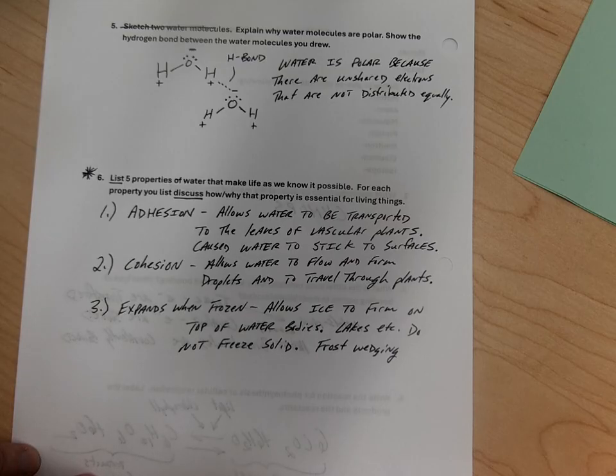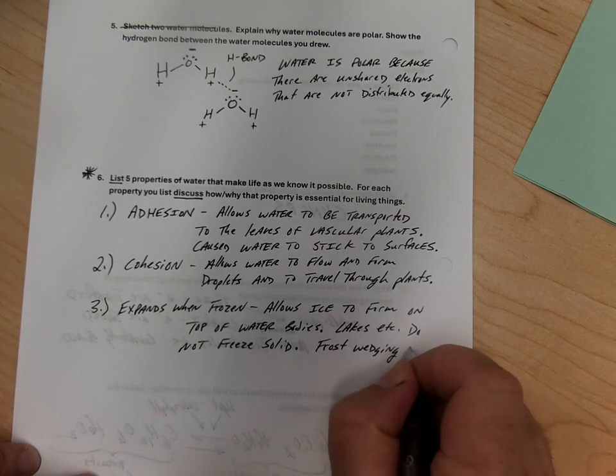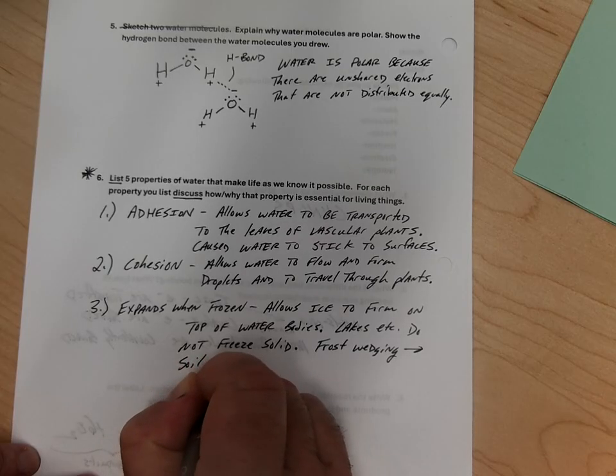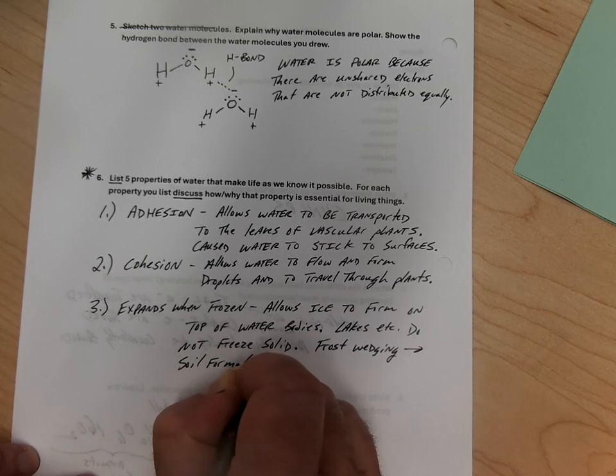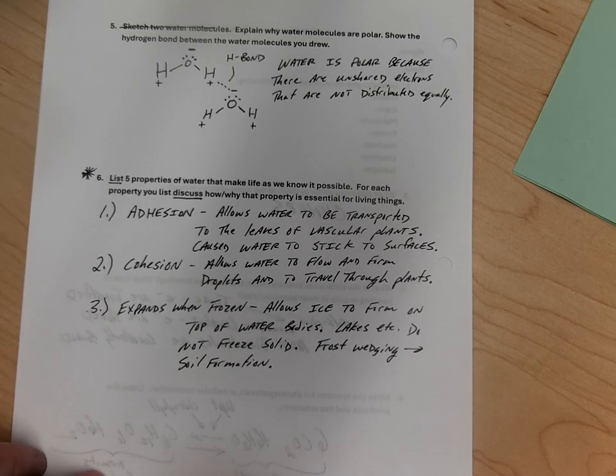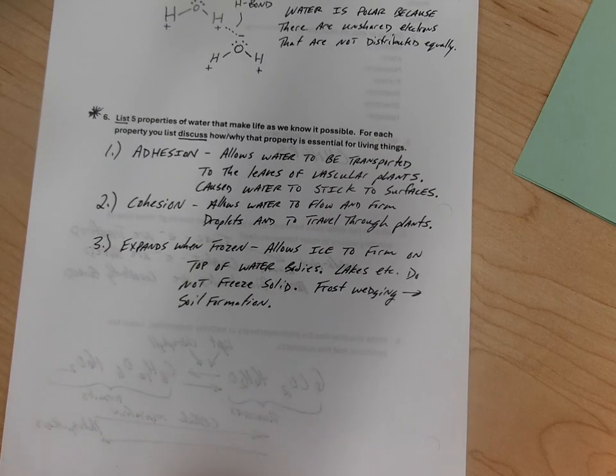Frost wedging is when water gets into cracks in rocks and then it freezes and breaks the rocks down. That eventually helps with soil formation from bare rock. It also, if you remember the pika unit, if you were in my class, allows for the formation of talus slopes, which are essential for pika habitat.